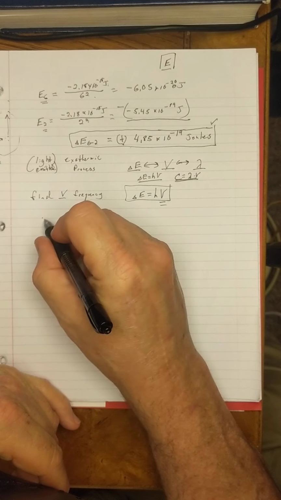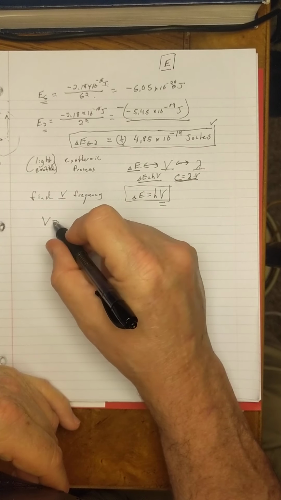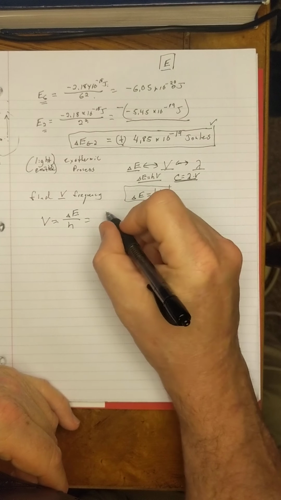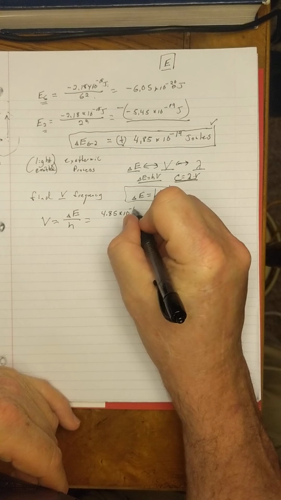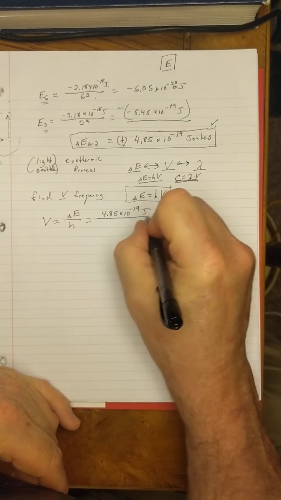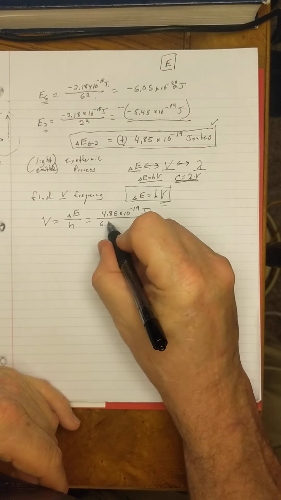And as always, I'd like you to not plug in numbers, but solve for your letters. Nu equals delta E divided by h. So it's 4.85 times 10 to the negative 19th joules. And h is Planck's constant, 6.63. It's a constant that will always be given to you. Just a very small number, 10 to the negative 34th, and it's joules times seconds.